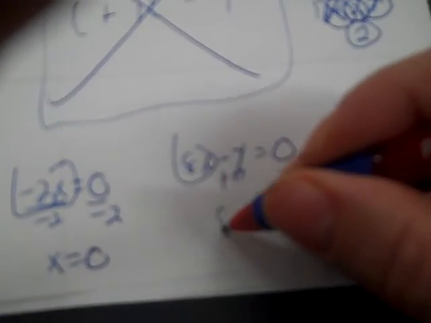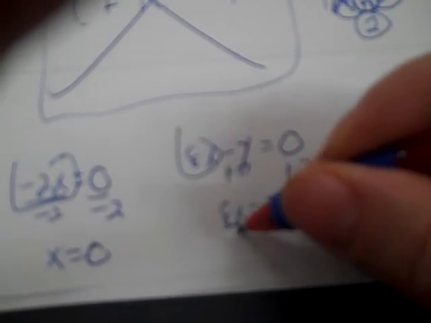So now that's factored, I can get my two answers. Negative 2x equals 0, 8x minus 7 equals 0. Divide by negative 2, x is 0. Plus 7, 8x equals 7. Divided by 8, 7 divided by 8 is 0.875.